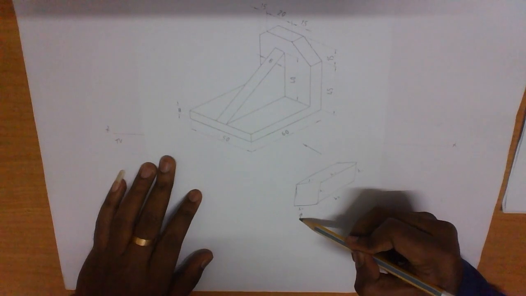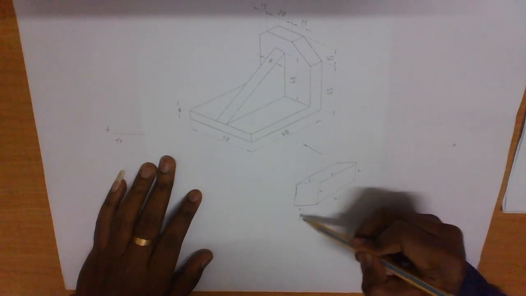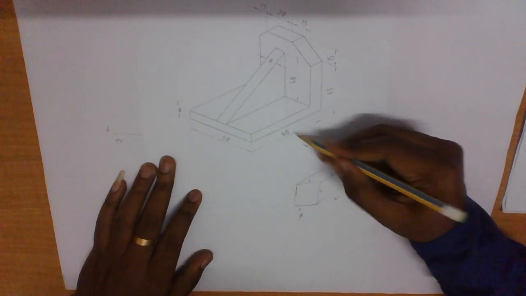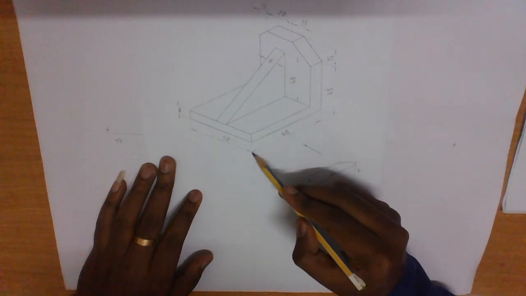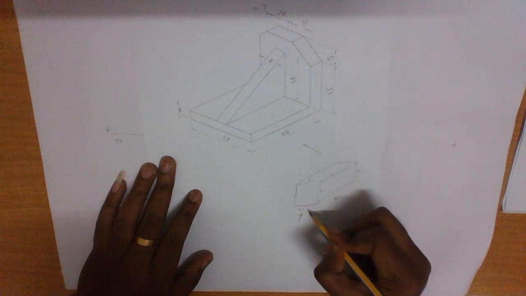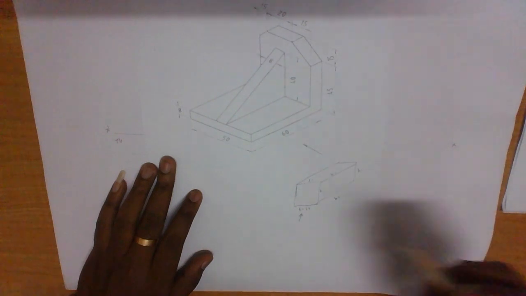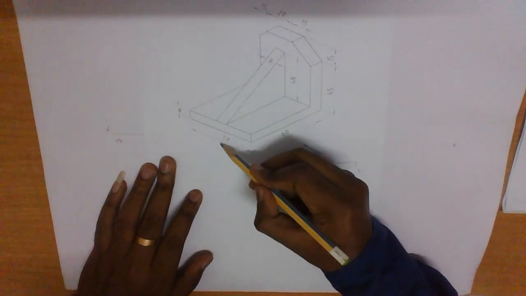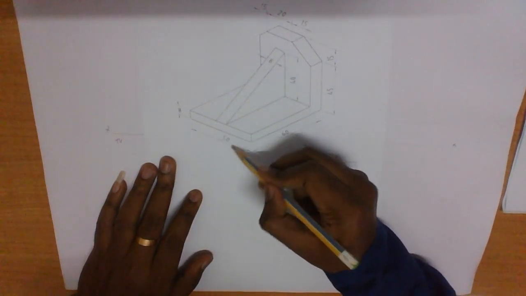As I said earlier, the measurement in front of your front view will always be your length. So the total length of the component will be 60. The total breadth, that is in your side view, you can see a measurement that is going to be your breadth.